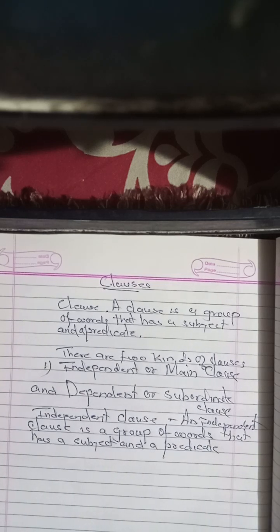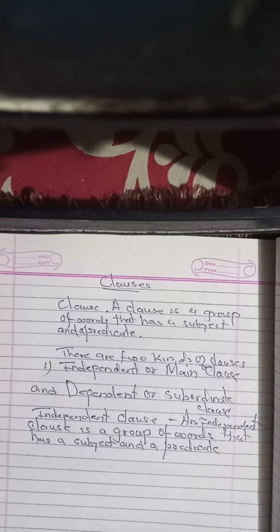This is very important to learn. What is a clause? How many kinds of clauses you have to know: independent or main clause, dependent or subordinate clause. Now you have to know the meaning of independent clause. An independent clause is a group of words that has a subject and a predicate.